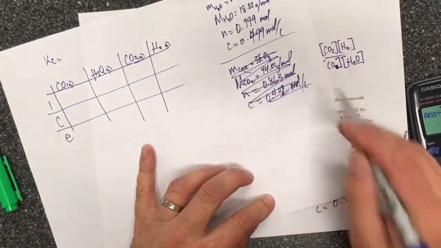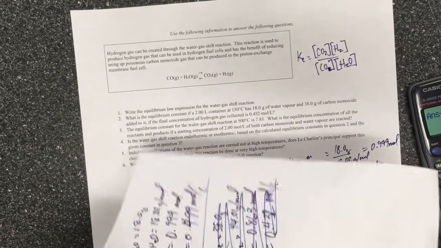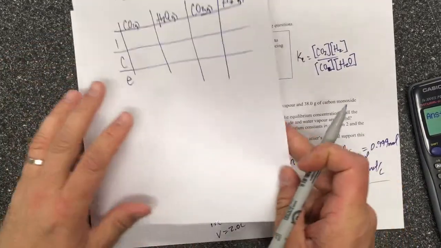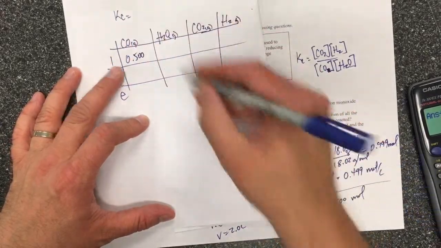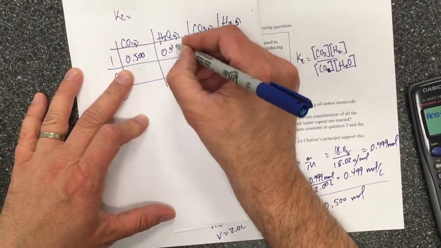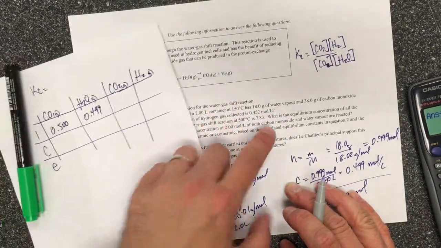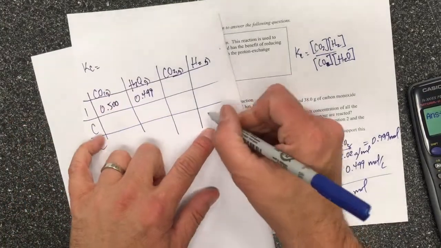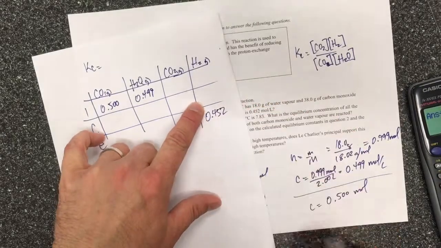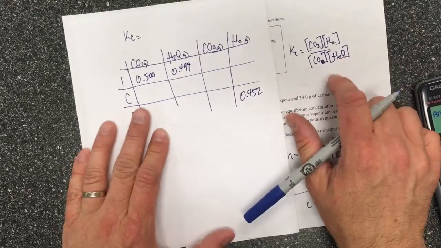Please ignore this. I calculated the molar concentration for carbon dioxide previously. Our carbon monoxide is 0.500 mole per liter, and our water is 0.499 mole per liter. And it's telling us that the hydrogen gas collected at the end is 0.452 mole per liter. And then it wants us to calculate the Kc, and we've got that expression over here.